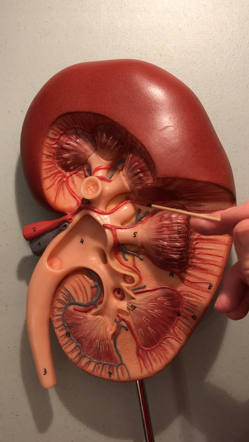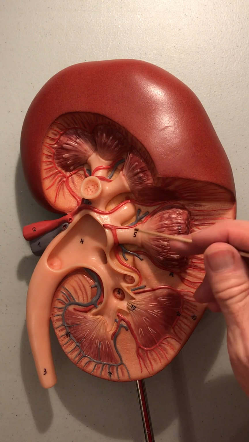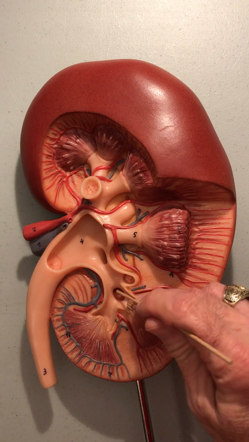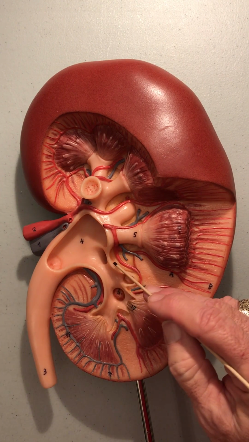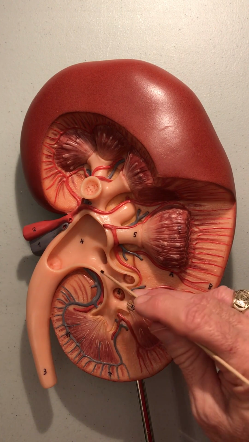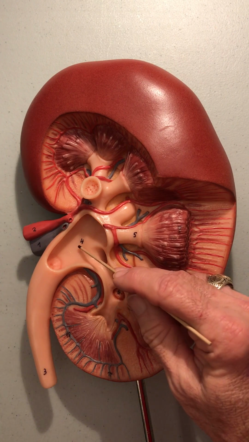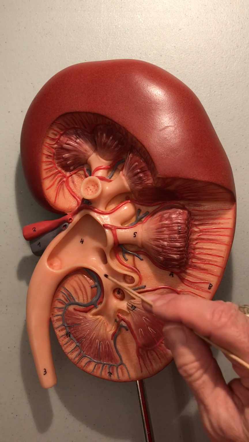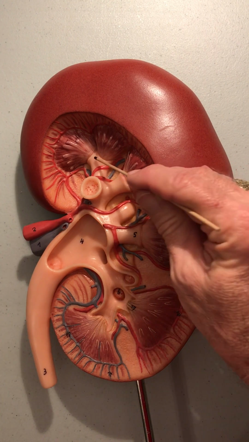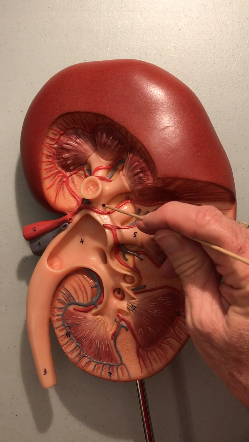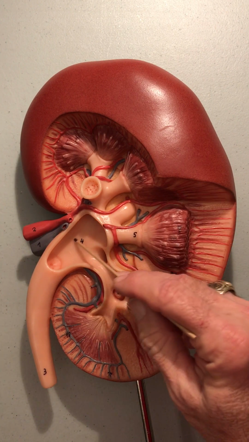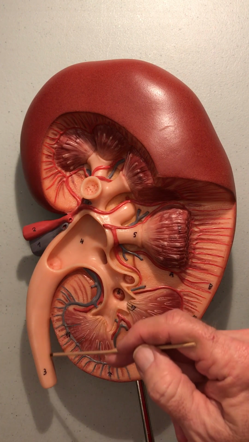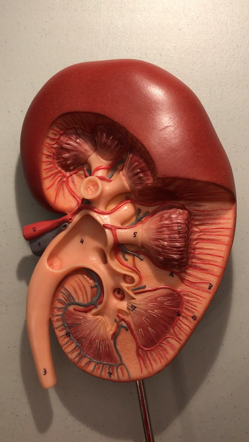Okay, so down here, here's a minor calyx, a minor calyx, a minor calyx. There's one over here. Here's a major calyx. See, all these tributaries drain into one large one that drains into the renal pelvis. This is a major calyx, and each one of these is a minor calyx. Here is minor, minor, minor, minor, and there's a major there. Okay, so you can see the renal pelvis here. You can see the renal artery, renal vein, and the ureter, which is draining the urine down toward the urinary bladder.